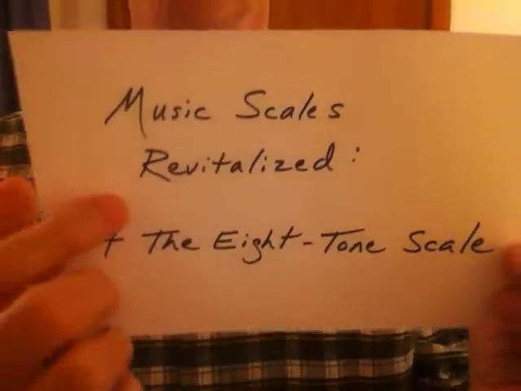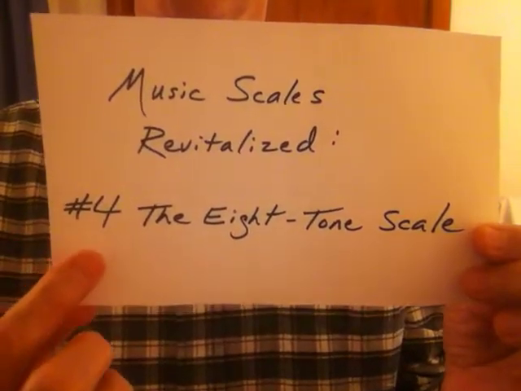In my last video in this series, Music Scales Revitalized, number 4, I talked about my scale system, how I make scales and how I look at them and how I perceive them. And I thought I was done talking about it, but I wanted to throw in some last minute stuff for those who are really into theory and really look deeply into things, even if those things are not necessarily useful. Some people really like theory, which I do. So please allow me to go into this just a little bit deeper.